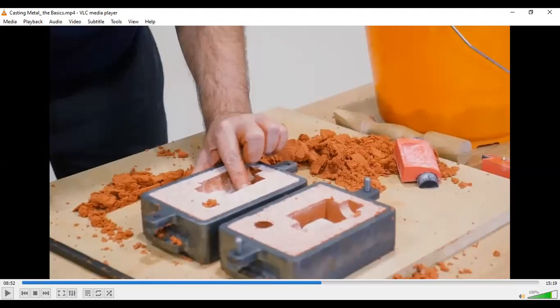So there are several allowances that are given. We'll see what the types of allowances are, but just so you have an idea, the pattern is not exactly made as per the dimensions of the casted object. It is either made a little smaller or larger, based on all these allowances. We have shrinkage allowance also, and we'll see all these allowances.